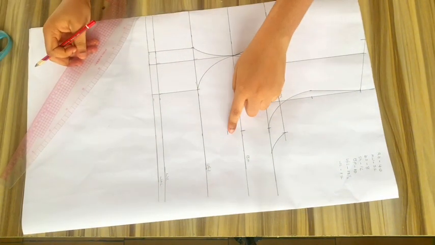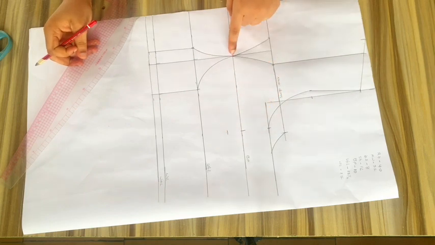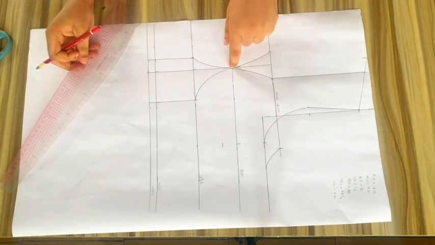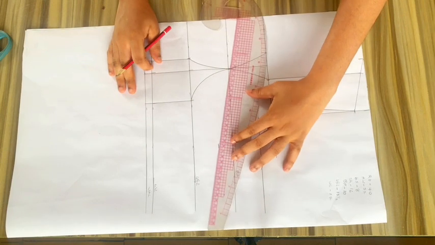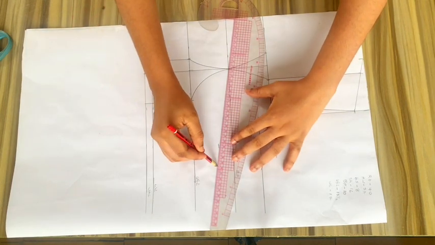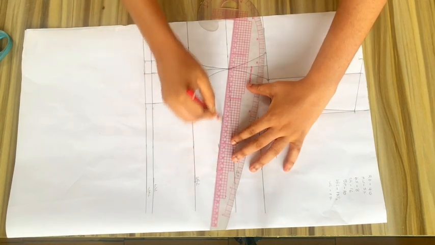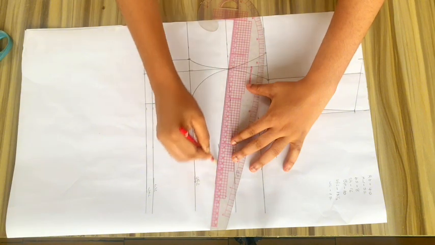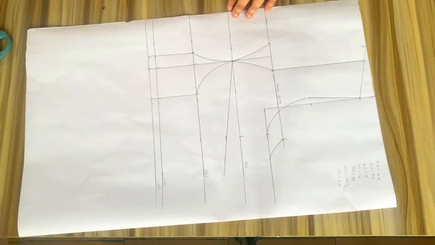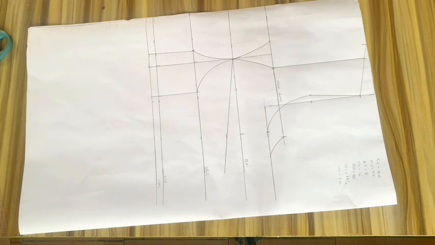So I'm just going to extend this 1 inch we have here all the way to the center of this bust point place that we have. Just watch what I'm doing. So I'm just going to go ahead and extend it. Now, after extending it, we'll go ahead and close it up.